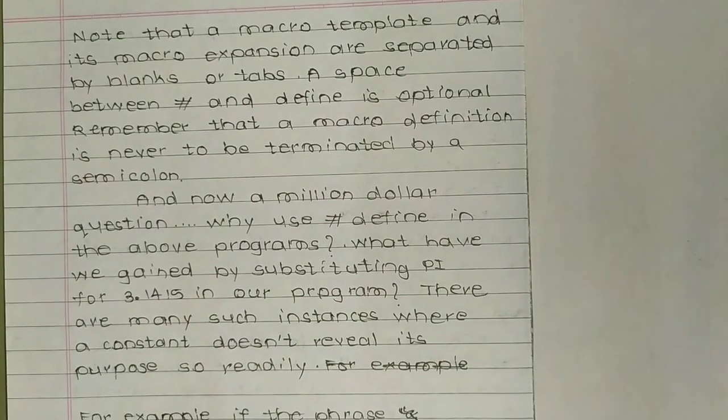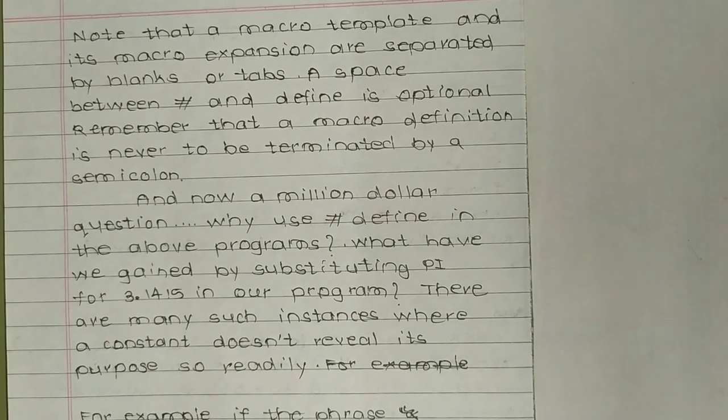Note that a macro template and its macro expansion are separated by blanks or tabs. A space between hash and define is optional. Remember that a macro definition is never to be terminated by a semicolon. So we cannot terminate a macro definition by a semicolon.